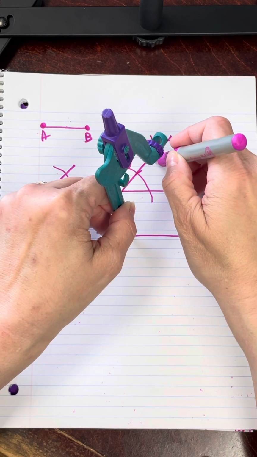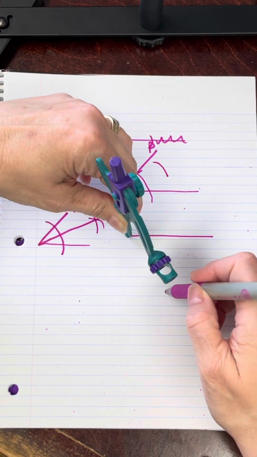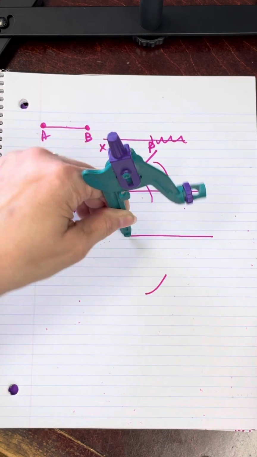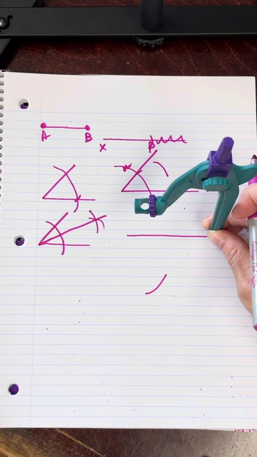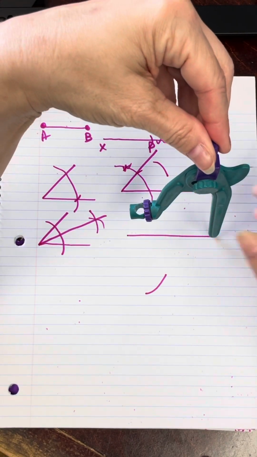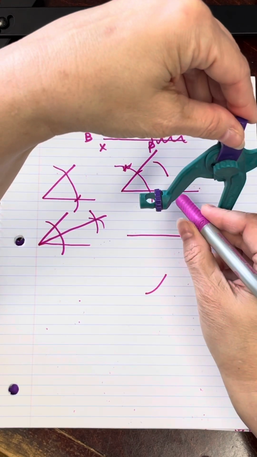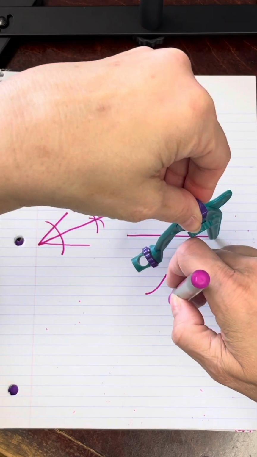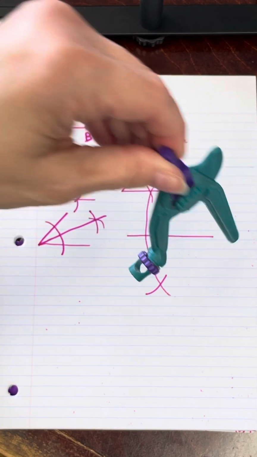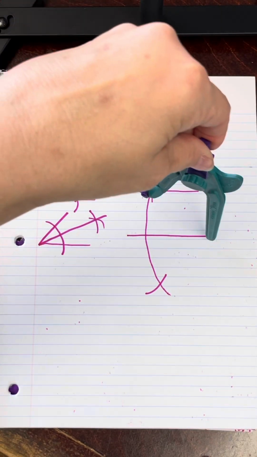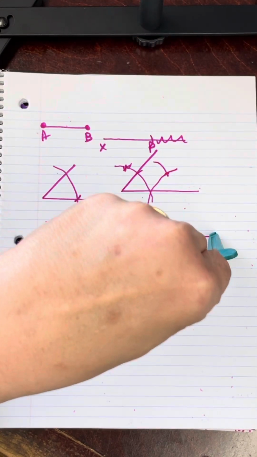You can just do an arc up here and down below. Again, not too short because you're looking for a matching intersection from here to here. Or if you choose, you can do a full arc all the way so that it would look like that. Extend that a little bit more. Or you can just do a little mark up above and down below.